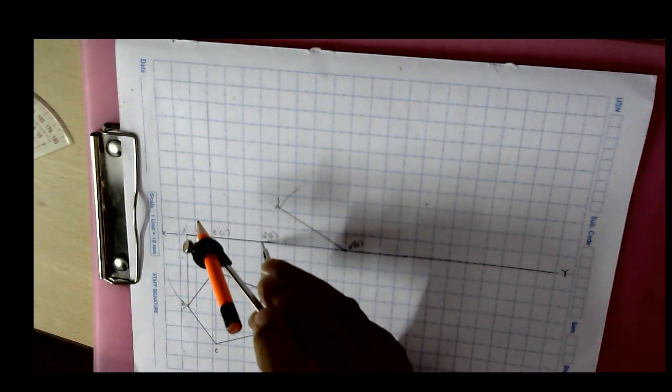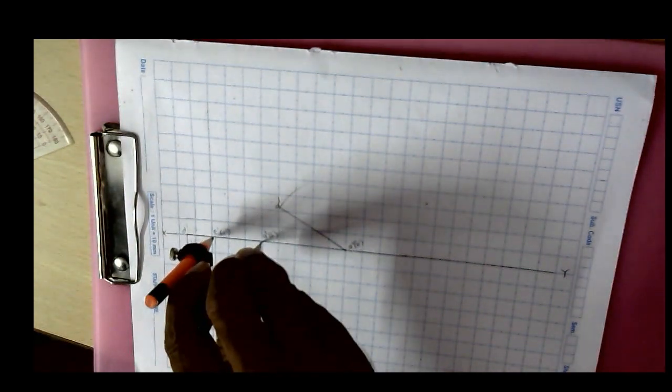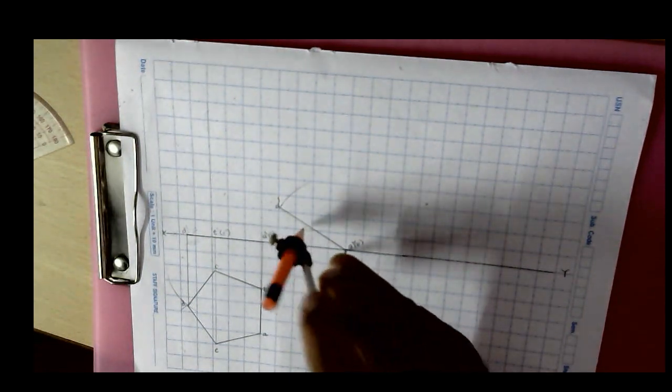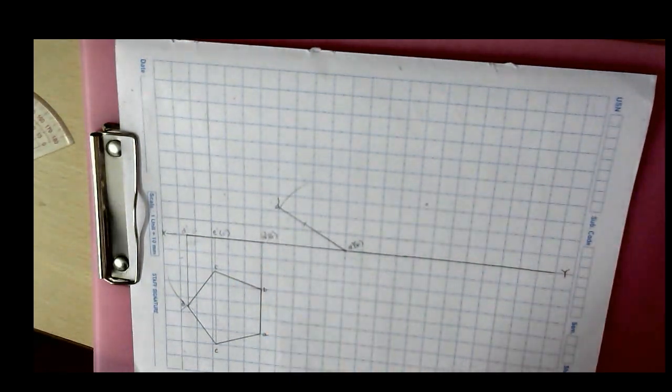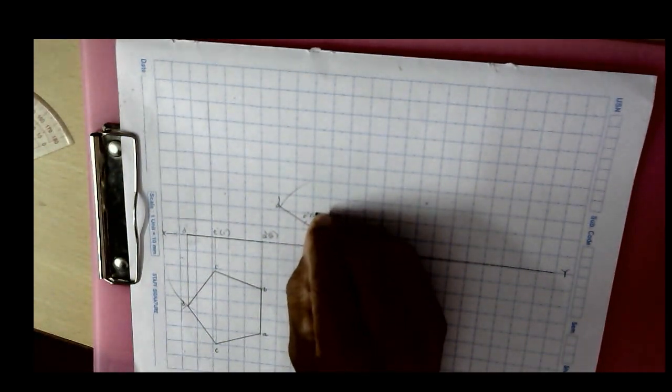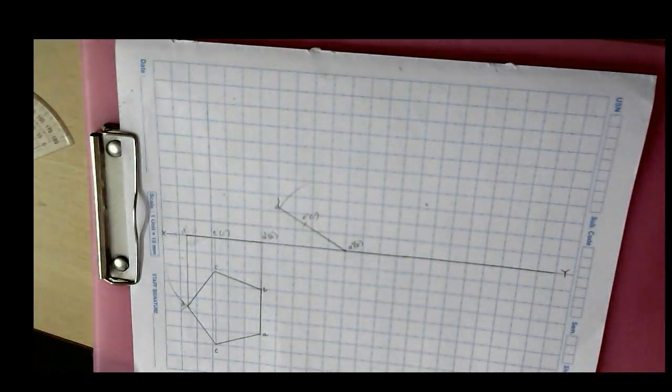Now let us measure the distance of A E dash. Now let us mark here points E dash and C dash.